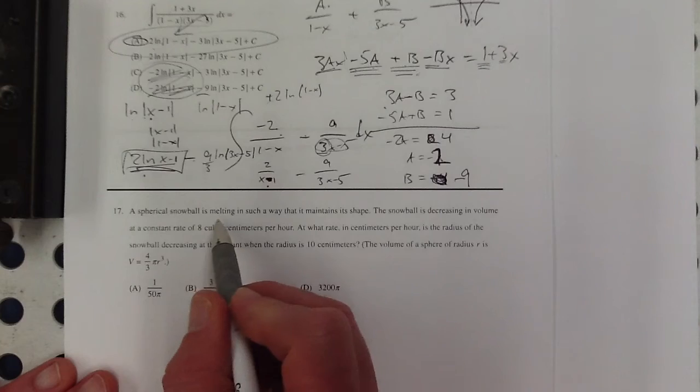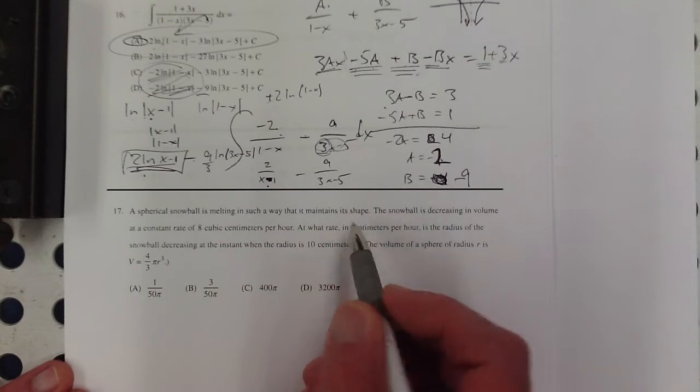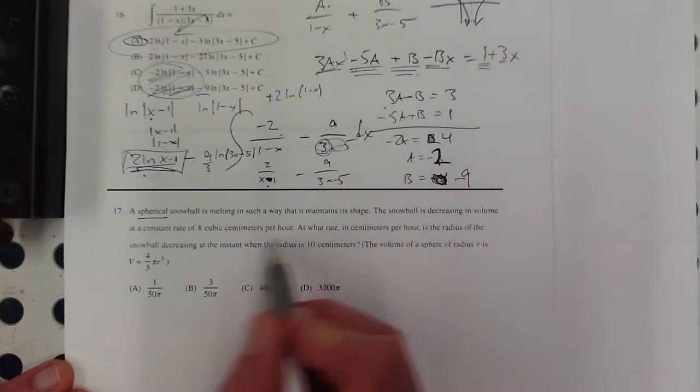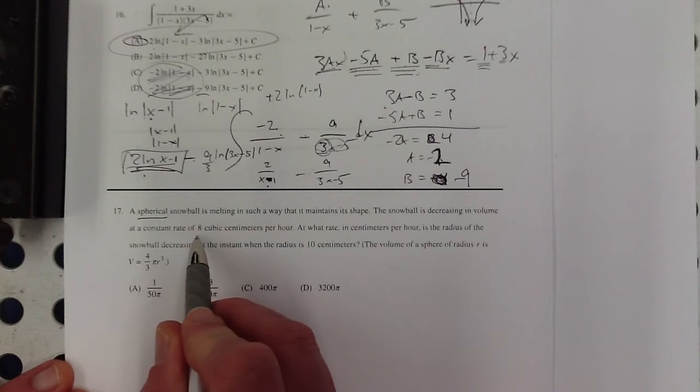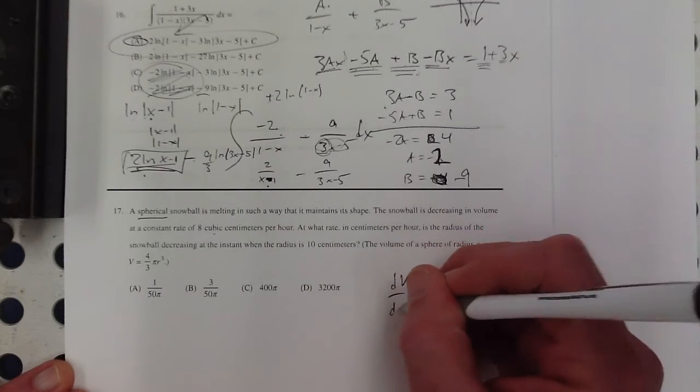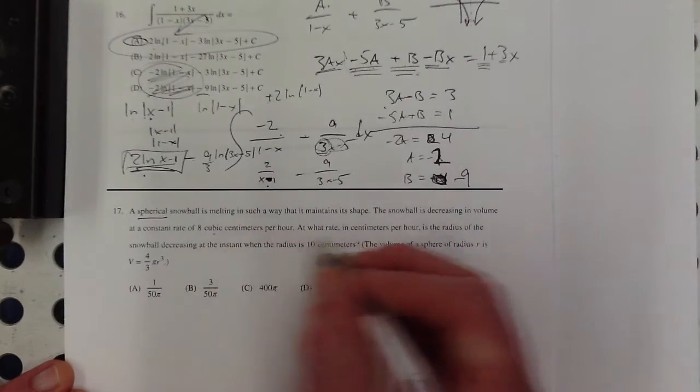A spherical snowball is melting in such a way that it maintains its shape, which is spherical. The snowball is decreasing in volume at a constant rate of 8 cubic centimeters per hour. So that's dV/dt. This is related rates, people. It's decreasing.